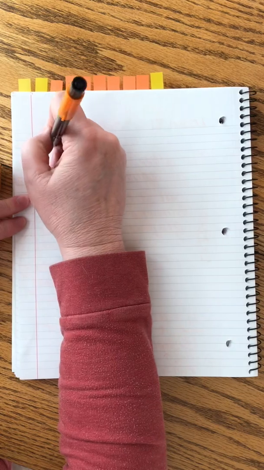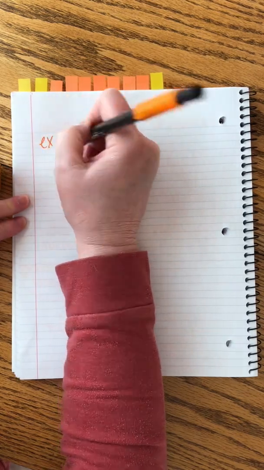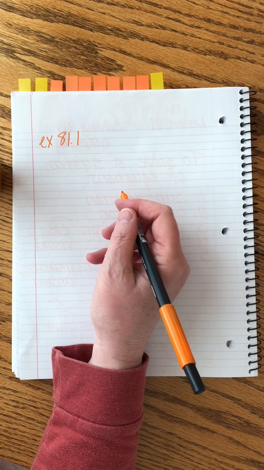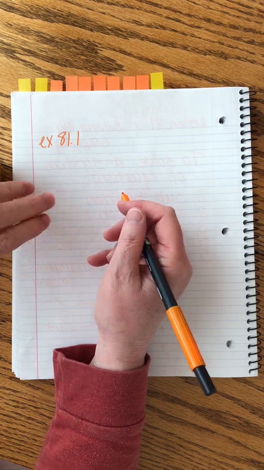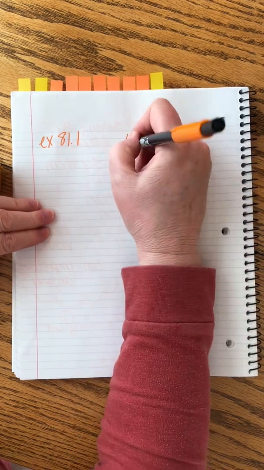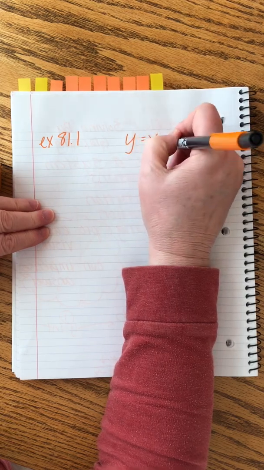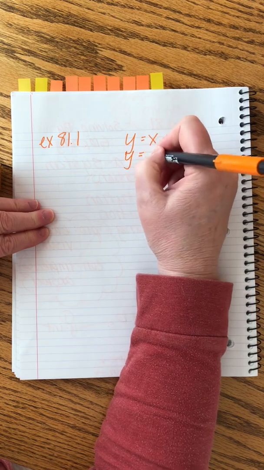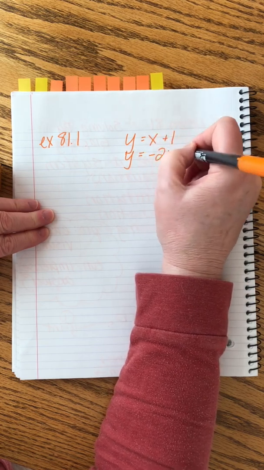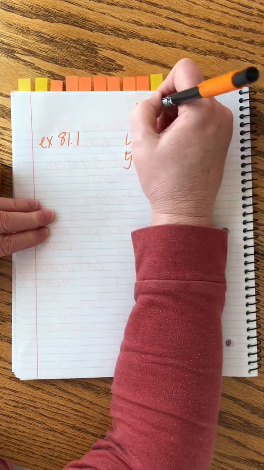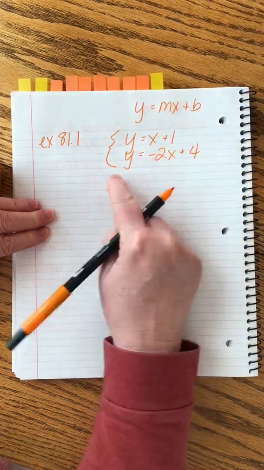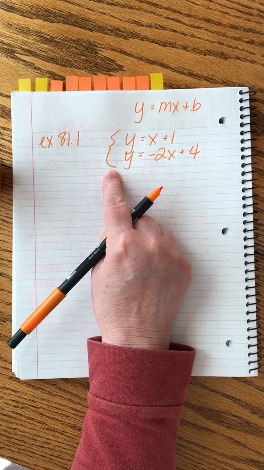Example 81.1. It says solve by graphing. That's John's instruction. Okay, fair enough. And then he gives us what now looks pretty familiar, a system of equations. And because John is a buddy and a pal, he has put these into beautiful y equals mx plus b order. This is a system, so it's got a little bracket around it.